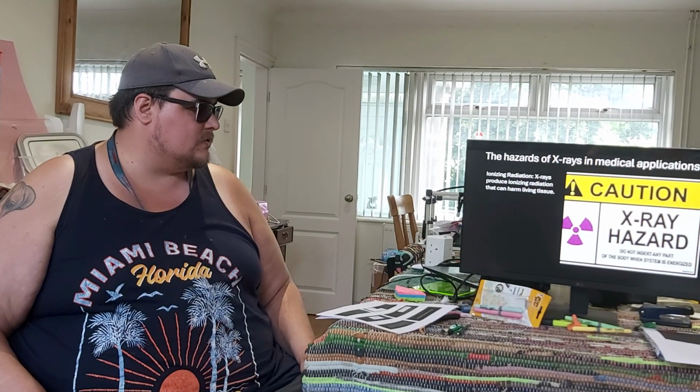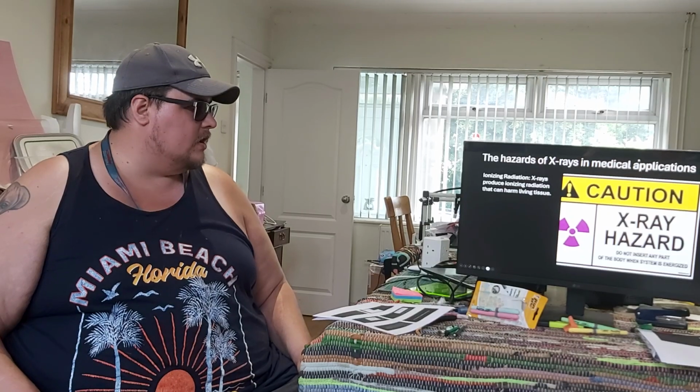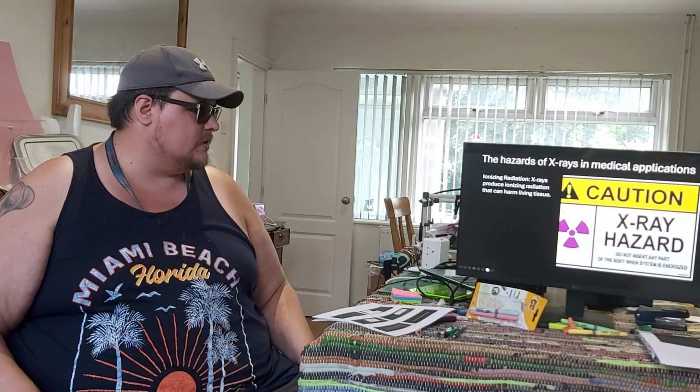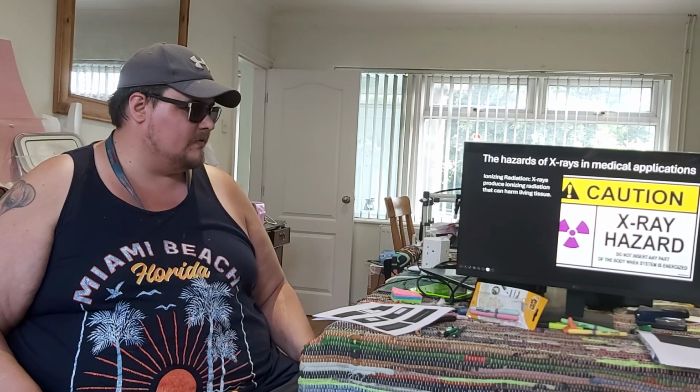The hazards of X-rays. They produce ionizing radiation that can harm living tissues.